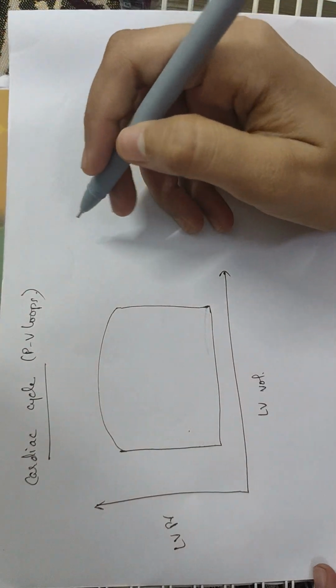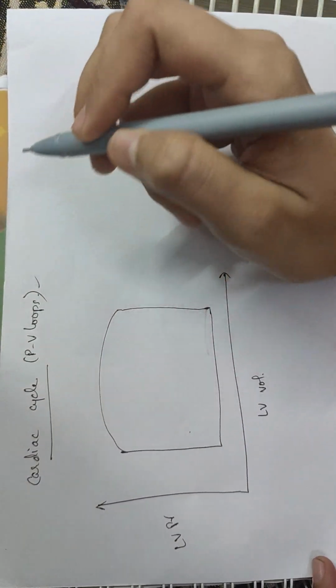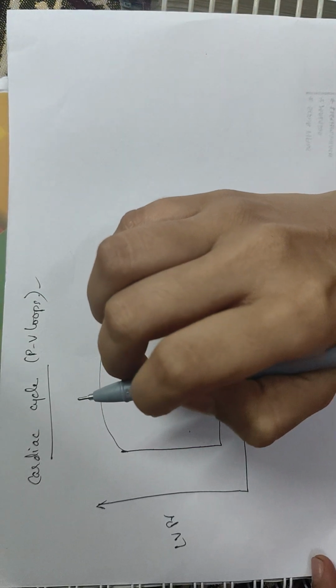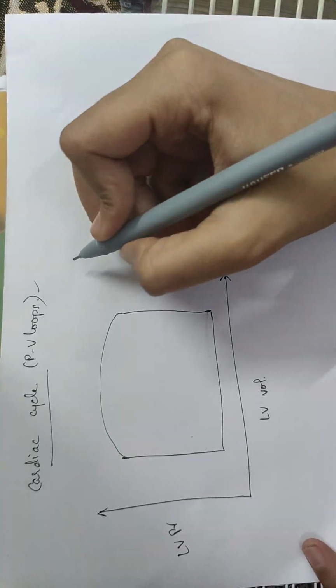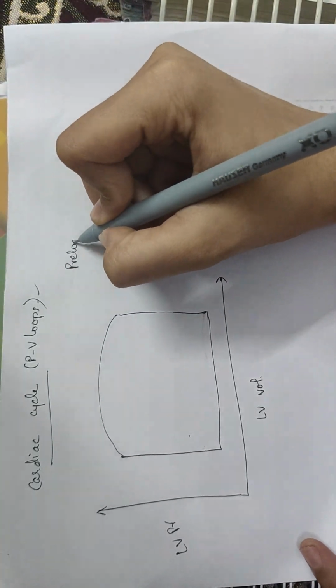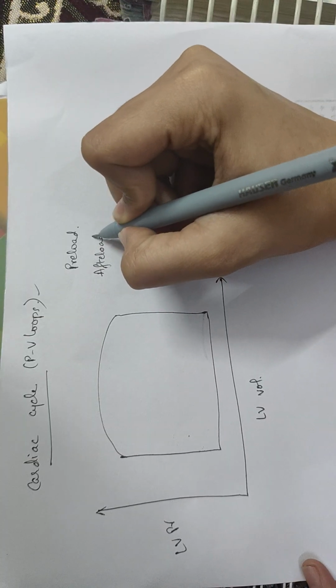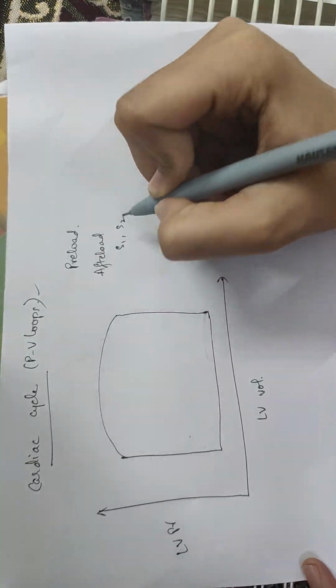Let's discuss the cardiac cycle, the pressure volume loops. Before proceeding with the entire cycle, we have to know about a few terms. Those are preload, afterload, and heart sounds, that is S1, S2.